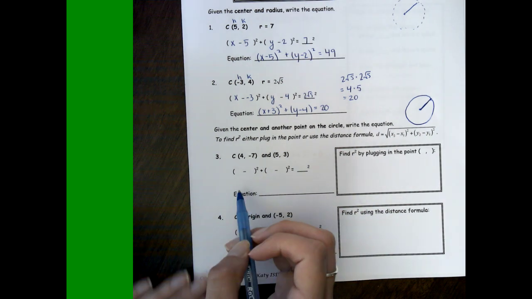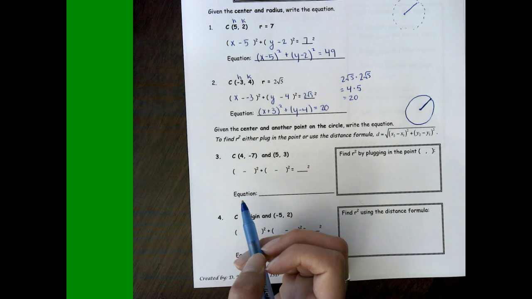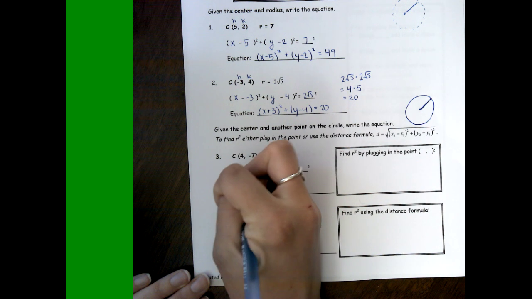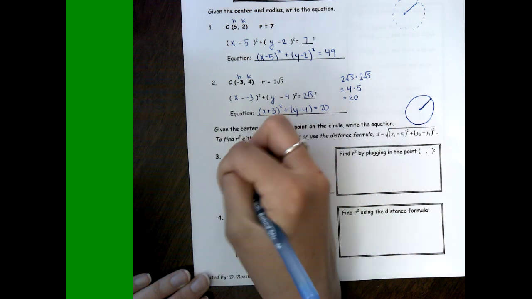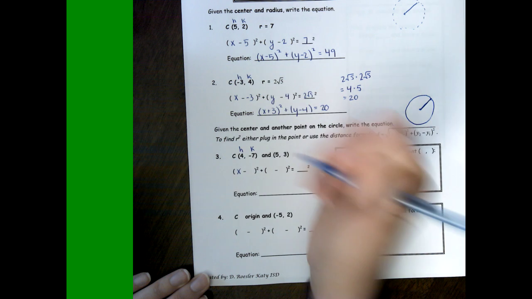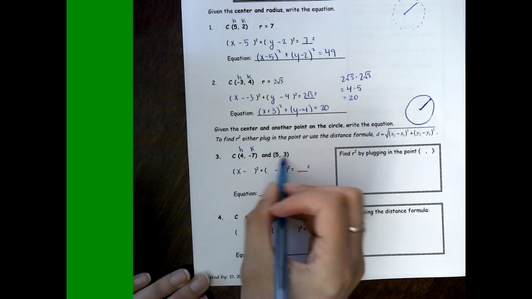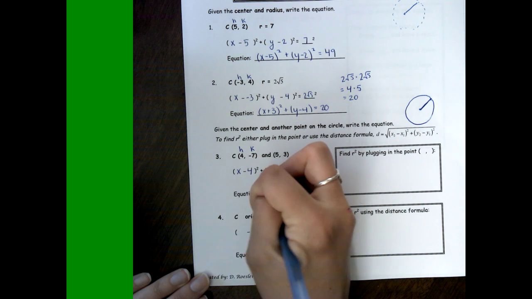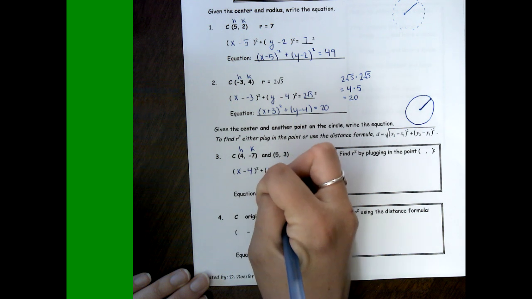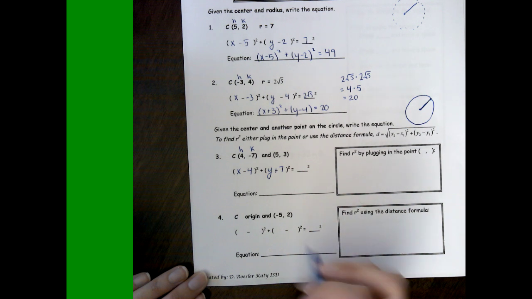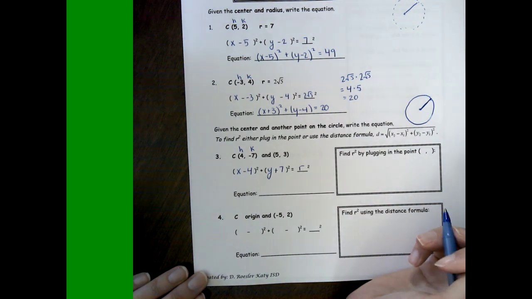Okay, so here what we're going to do is first let's just write out what we have. So we know it's going to be x minus, again, the center is this one marked by C, so that's going to be the h and the k. So don't plug these in yet. So we're going to have x minus 4, and then y minus negative 7, that's going to become y plus 7. And we do not know r yet.